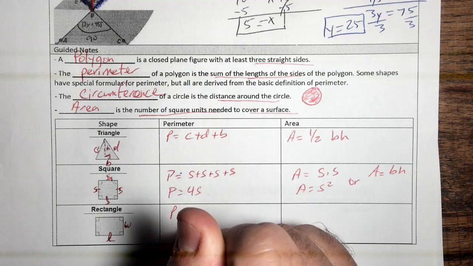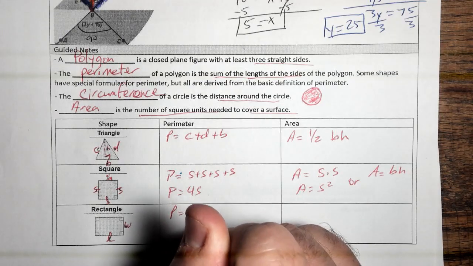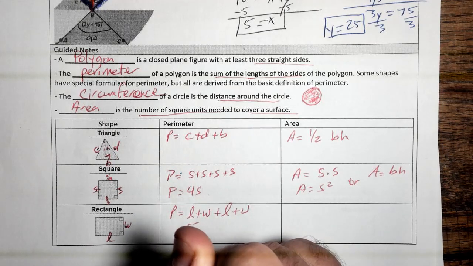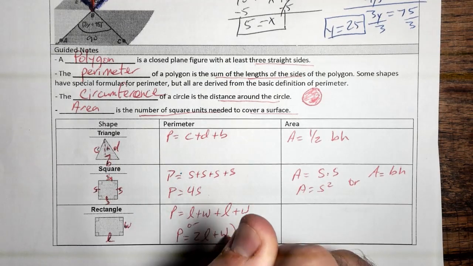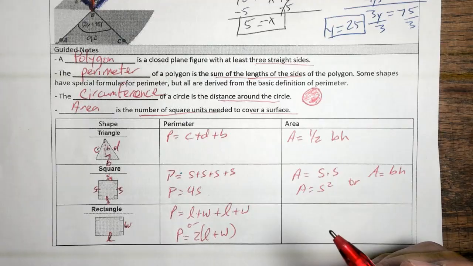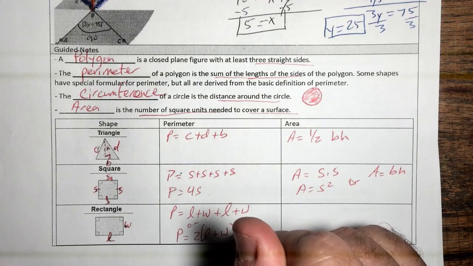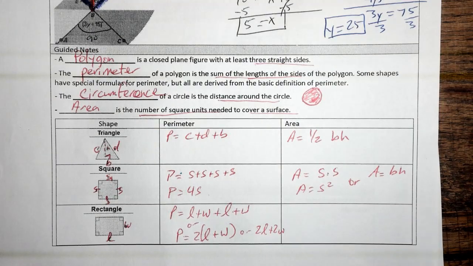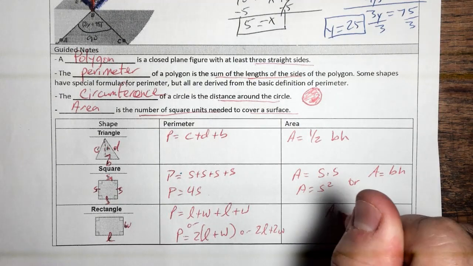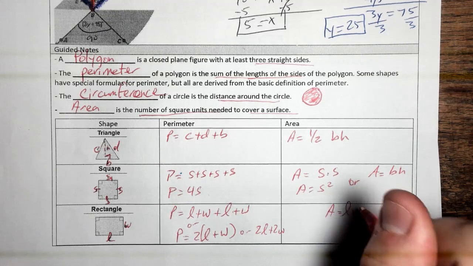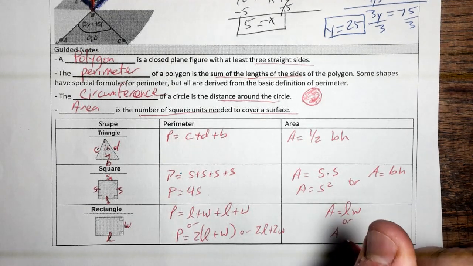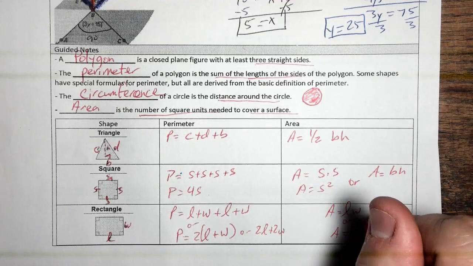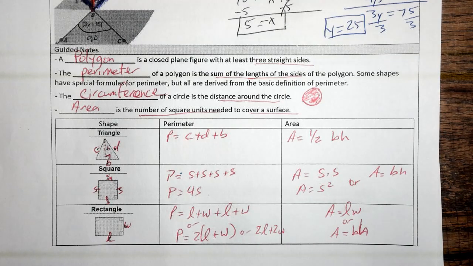It's going to be either the length plus the width plus the length plus the width, or 2 times the length plus the width, or 2 times length plus 2 times width. Area of a rectangle is your length times your width, or base times height. Make that a better H there. Base times height.